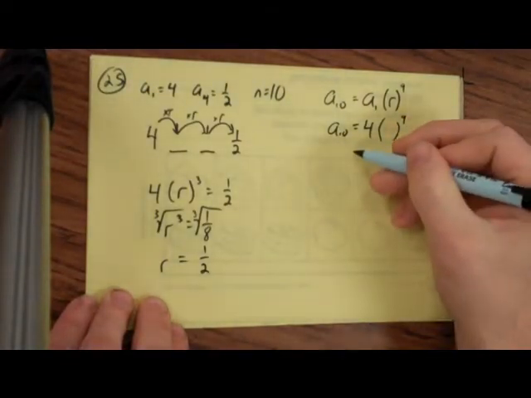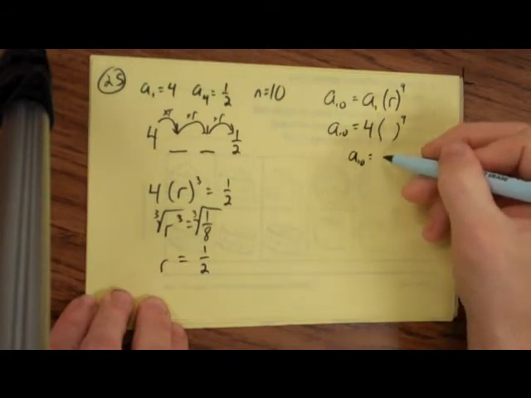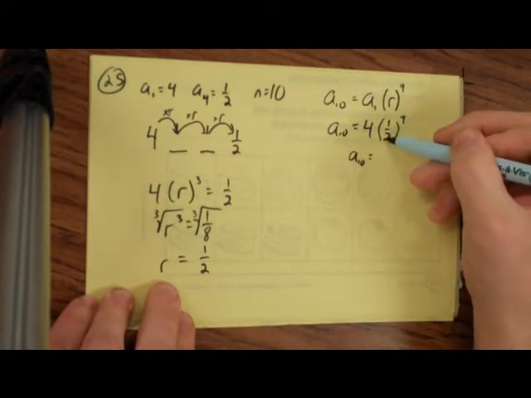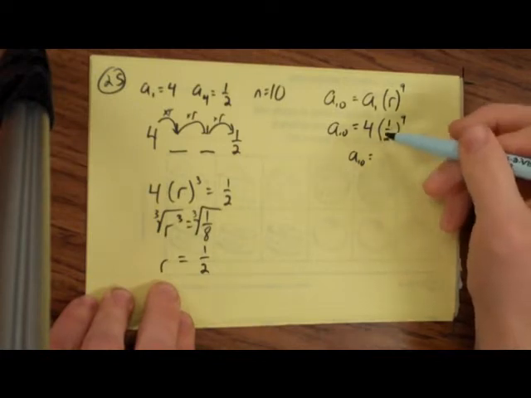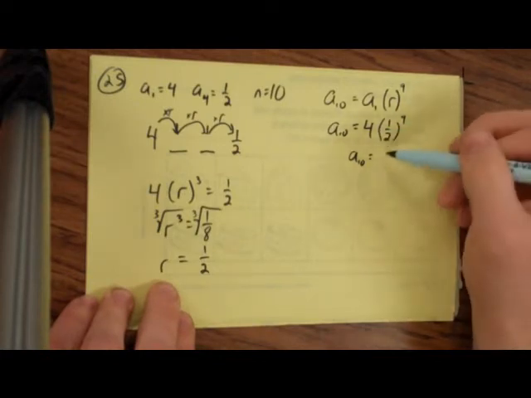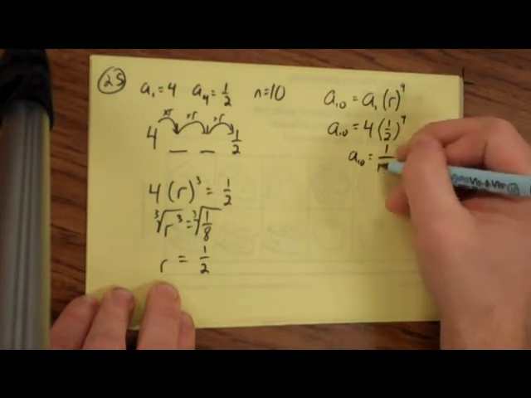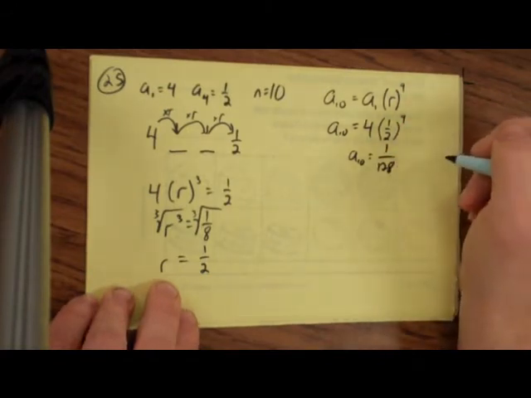So a sub 10 is equal to, well, let's just plug r in there. The r is 1/2. So the 10th term is going to be 4 times 1/2 to the 9th. Don't know 1/2 to the 9th off the top of my head. Let's take 2 to the 9th. 512. So we have 1 over 128 if you do all this math here.